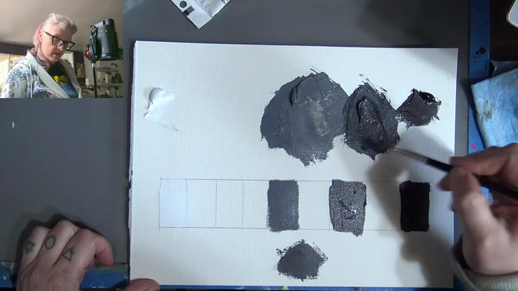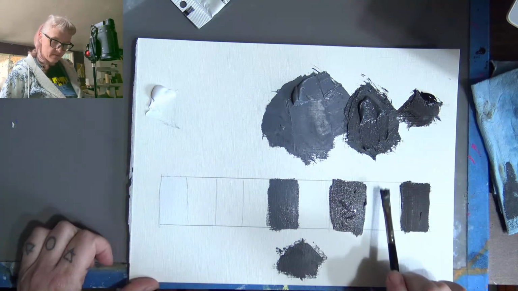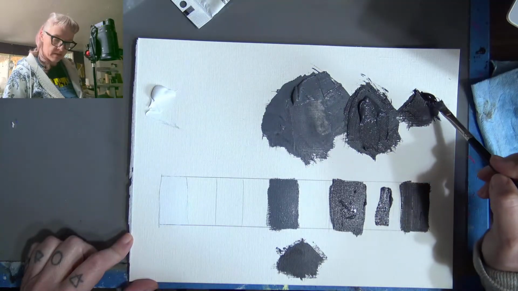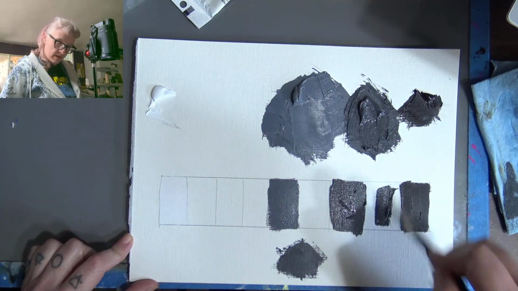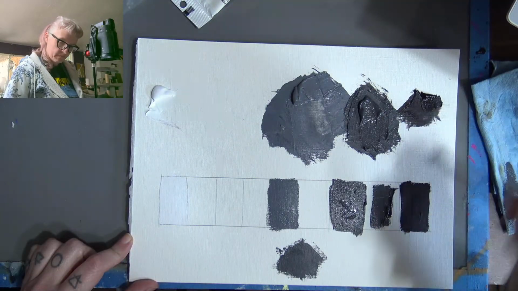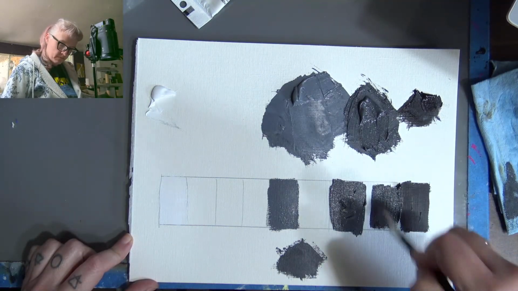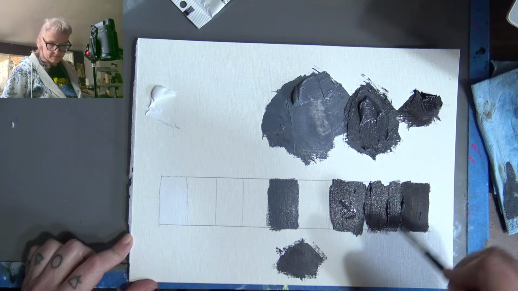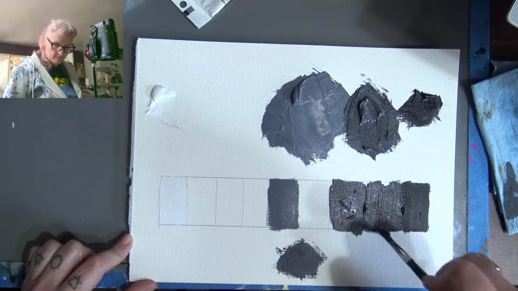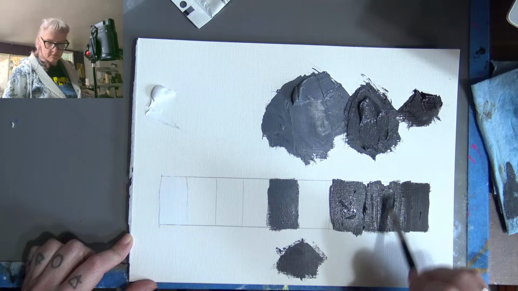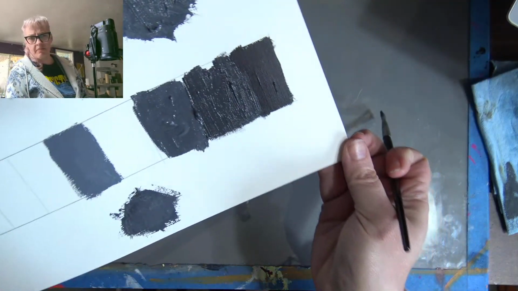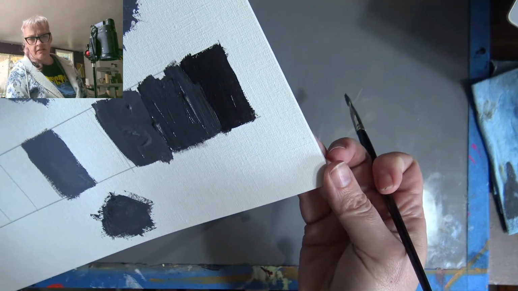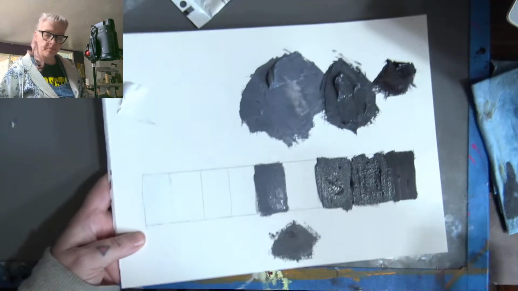Same thing over here. We're going to take this color and we're going to mix it with black to go in between. You guys can't really see that because of the glare, but can you kind of see the transition?